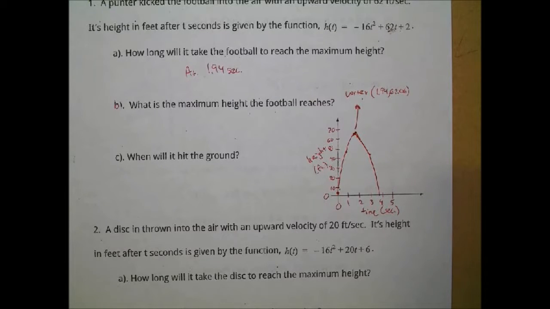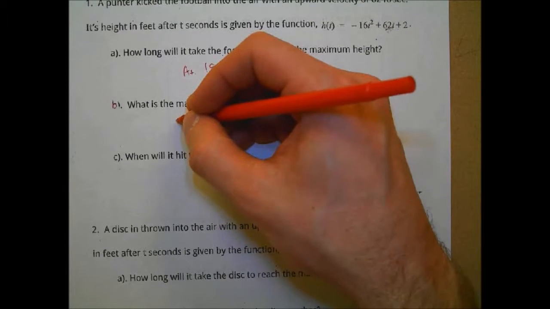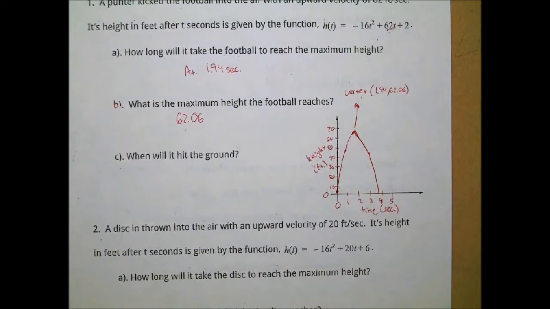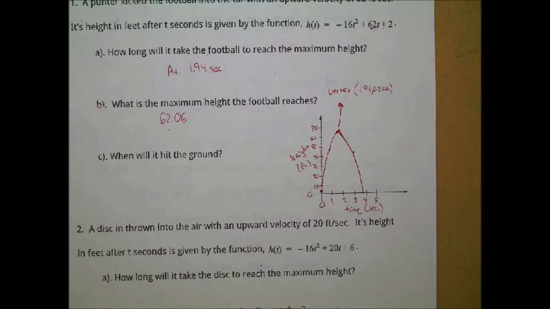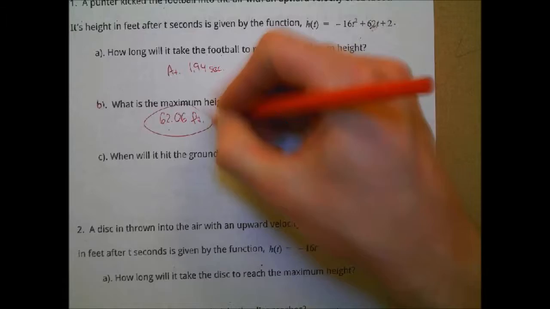It's the 62. And yeah, 62.06. Yeah, my handwriting, right? But it's 62.06. What would be our units here? What are we talking about? Inches? Miles? Feet. Yeah, see? Height in feet.